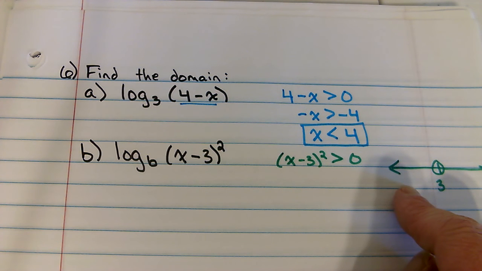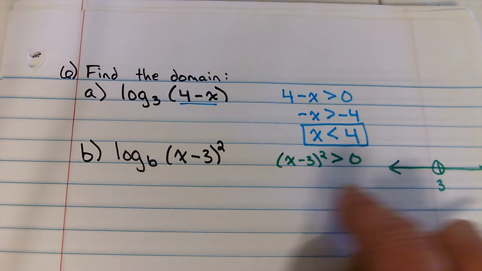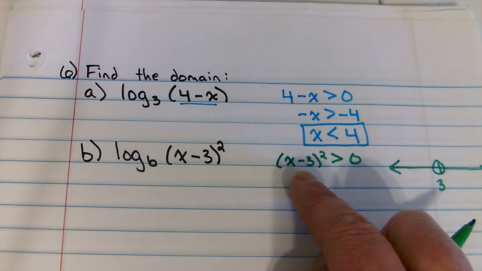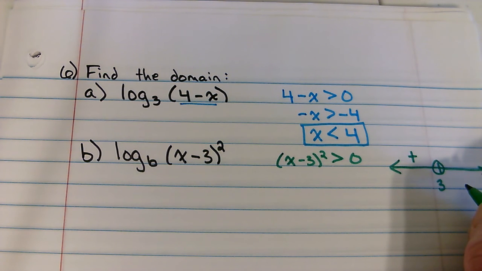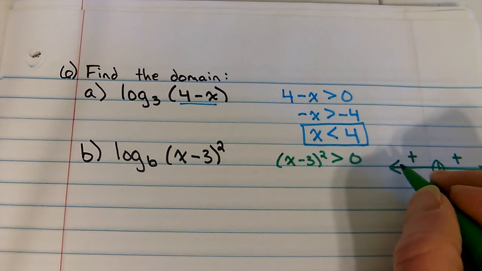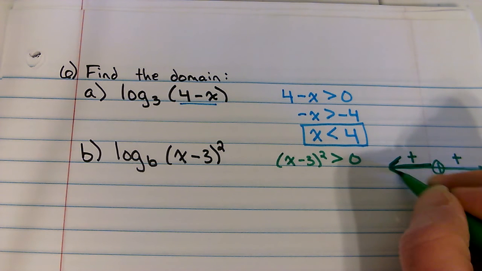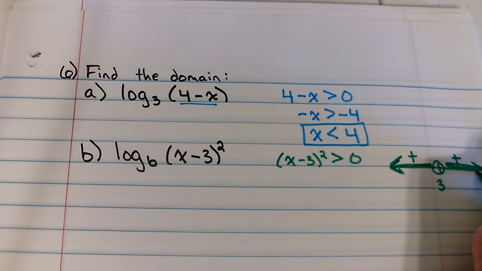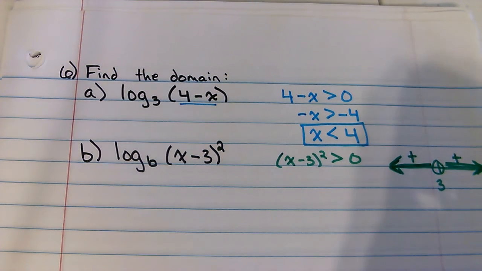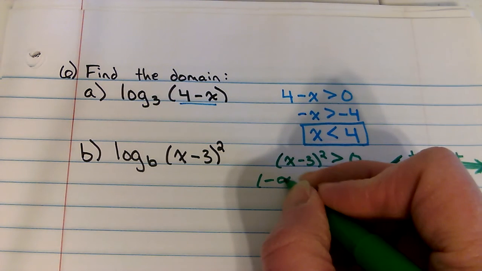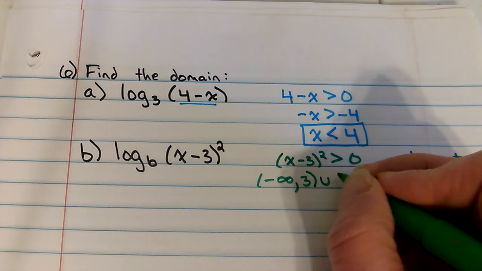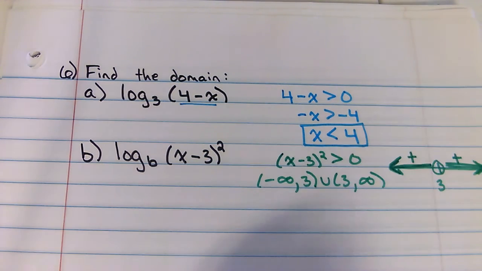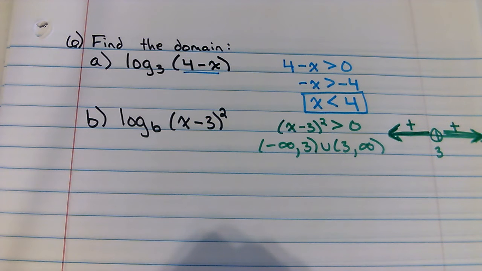If I plug in something to the left of 3, like 2. 2 minus 3 is -1 squared. This is going to be positive. Anything bigger than 3 is also going to give me a positive. And so if I want the positive sections that I'm talking about from here to here and from here to here, it's basically every point except for 3. It's -infinity to 3, but not a bracket, and then 3 to infinity. Ooh, that's a really hard one.